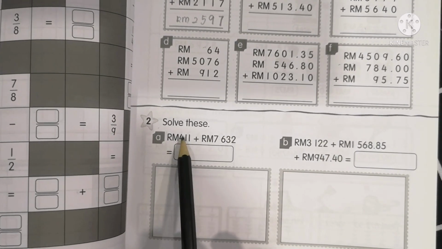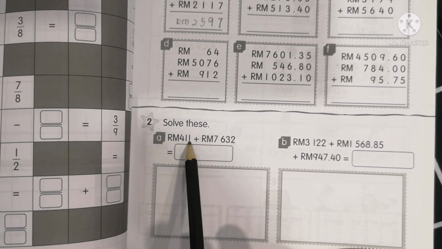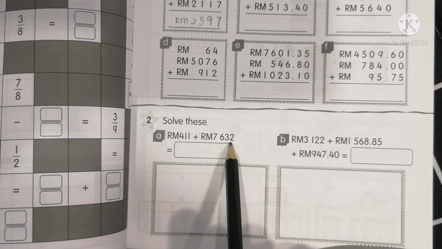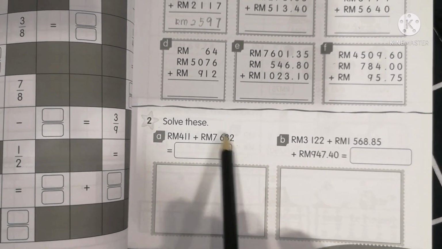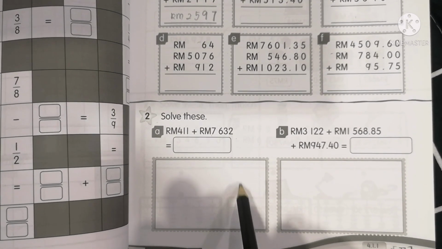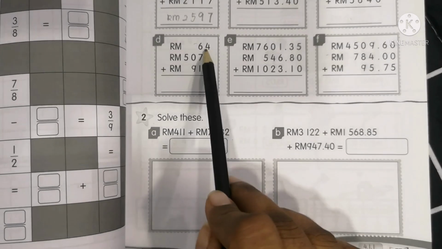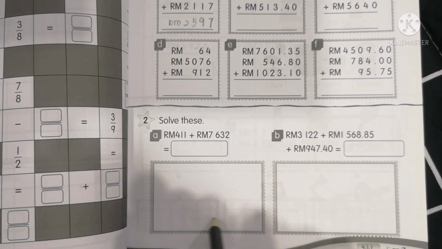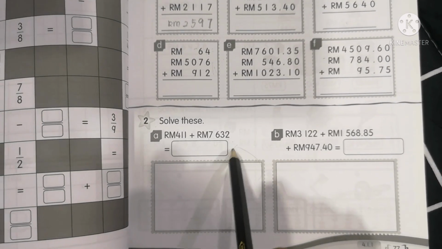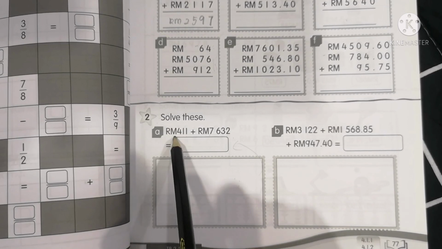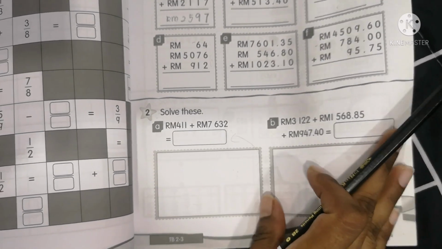So RM 411 ringgit plus 7,632 ringgit. You have to plus this both. Why they give you the box? They want you to do the calculation here. Calculation macam ni. Okay? Macam ni, buat calculation dekat sini and you'll find the answer. The answer you'll write back here. Faham? So, do question number 2, A, B, and move to page 78.